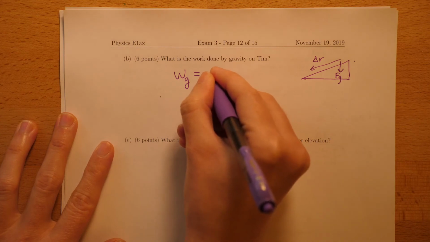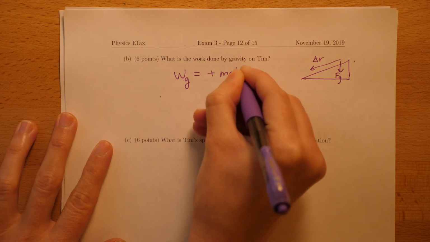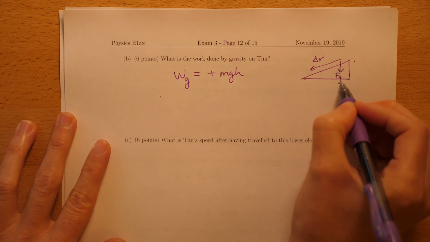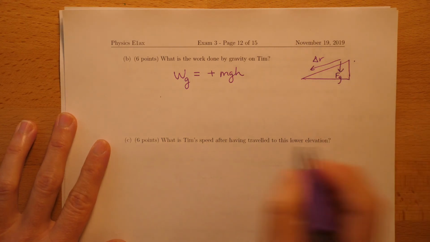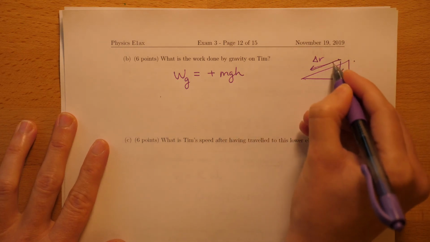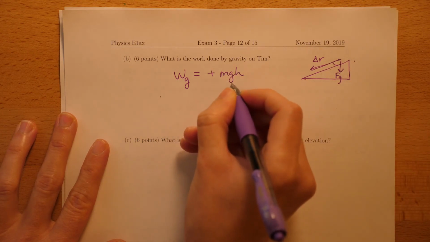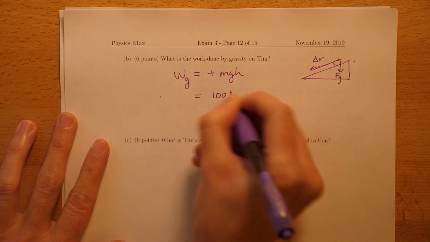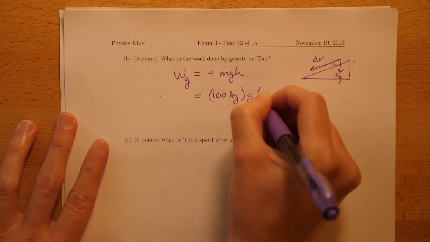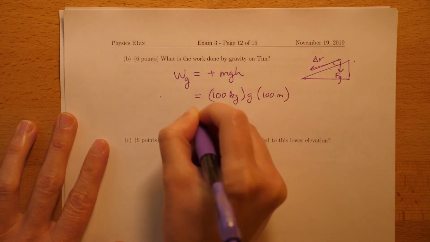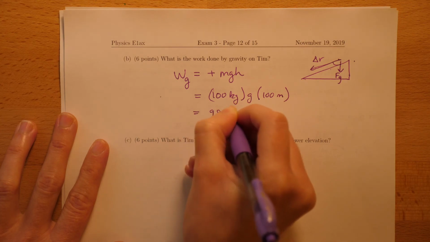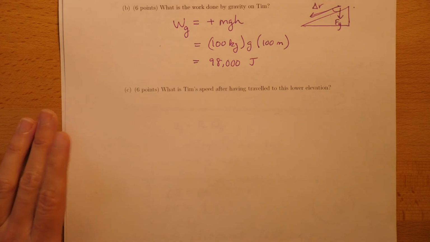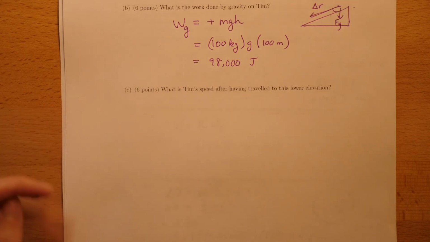So this is going to be positive mgh because this angle is less than 90. So you just plug in the 100 kilograms, the g, and the 100 meters, and you're going to get 98,000 joules.